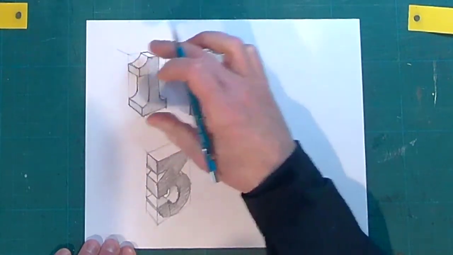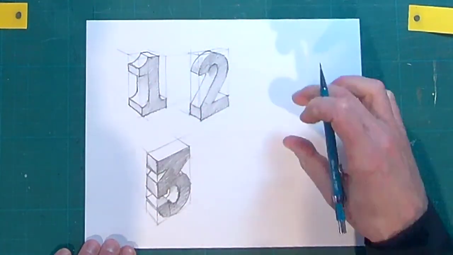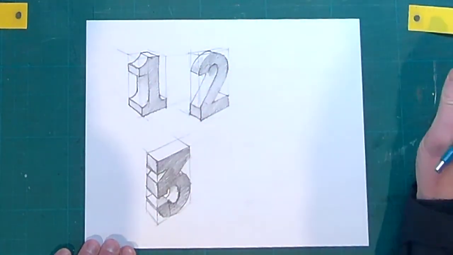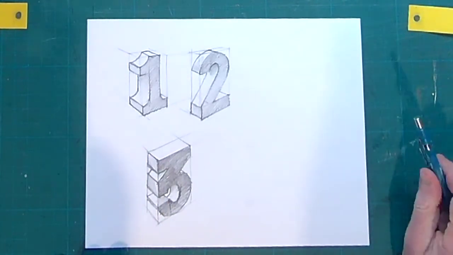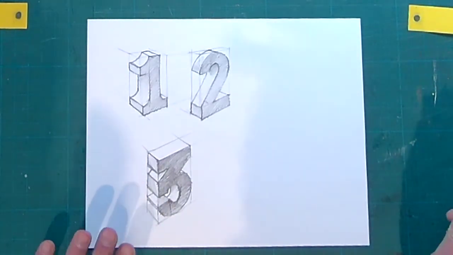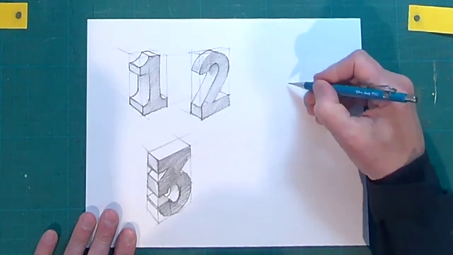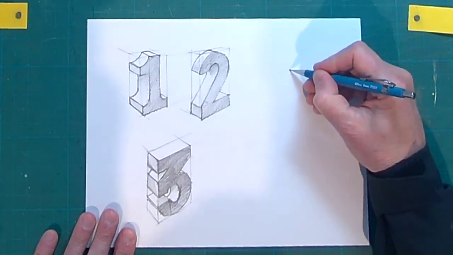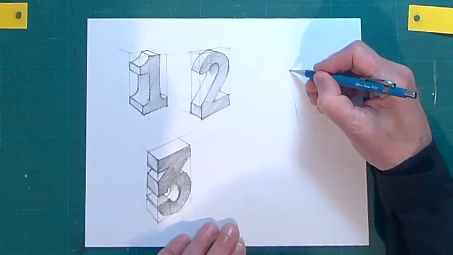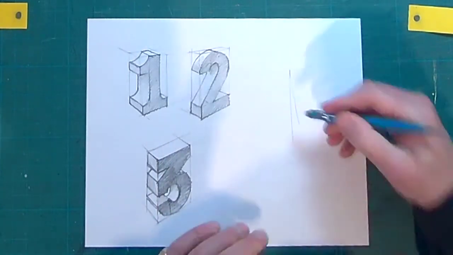So what we're going to do is do 1, 2, 3, 4 and 5. And so we'll just carry on, but you can choose where you want to place them. Let's do a number 4 here.